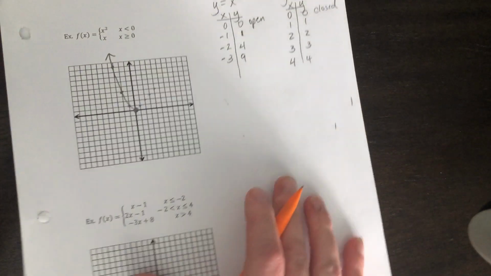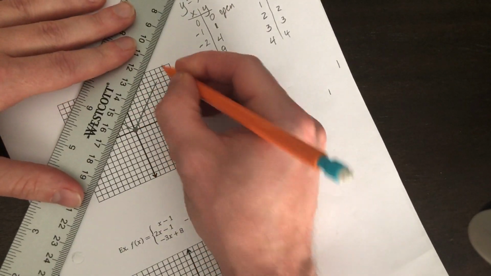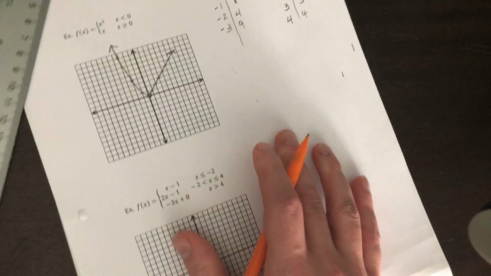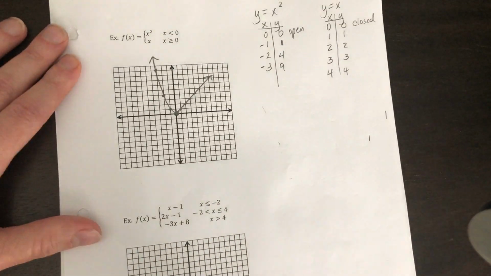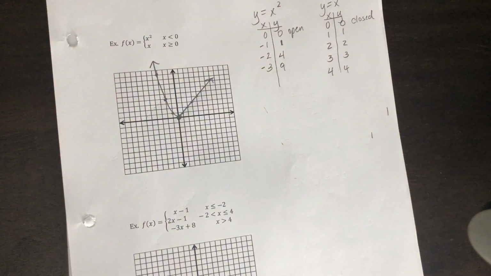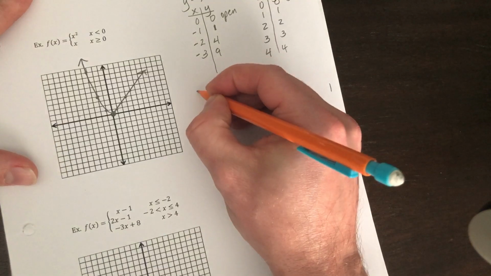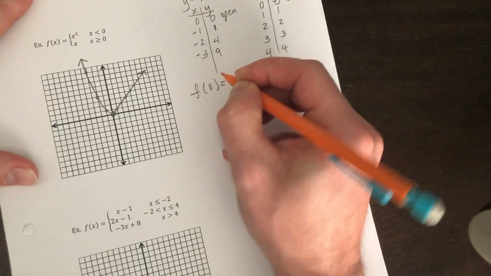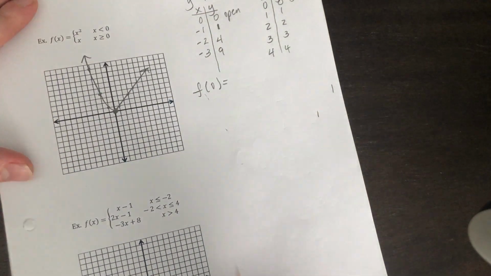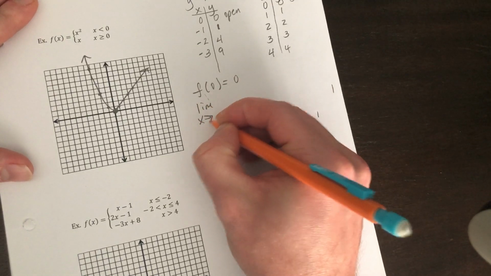Okay, and I'm going to draw my line. So that's what my graph looks like. We got a parabola and a line. So we're going to do f of 0. F of 0 is going to be equal to 0. We're going to do the limit as x approaches 0 from both sides.